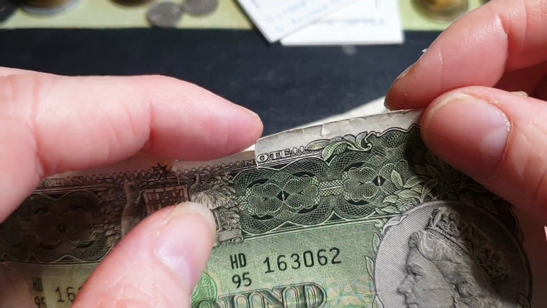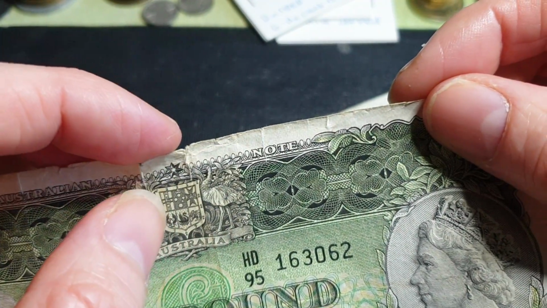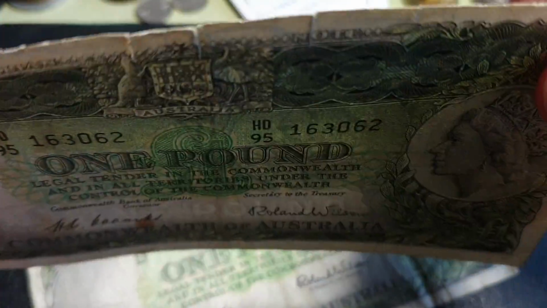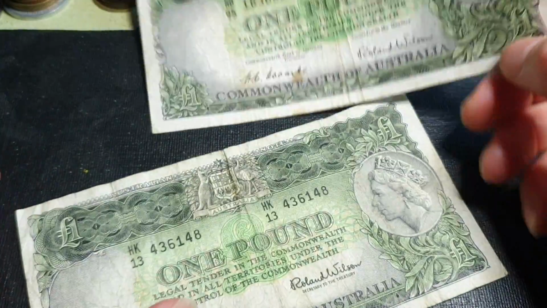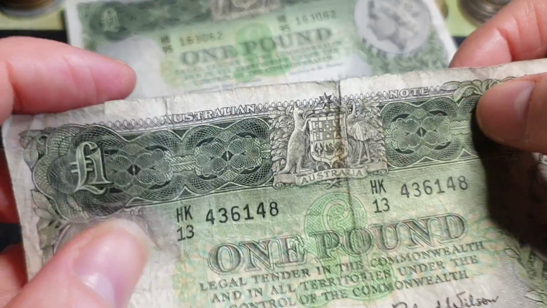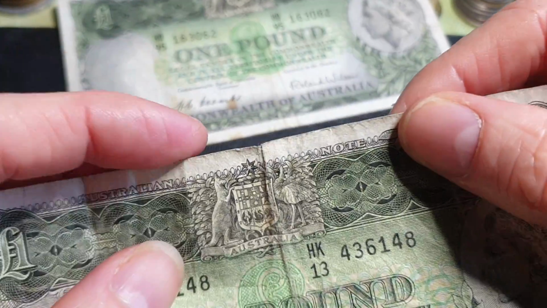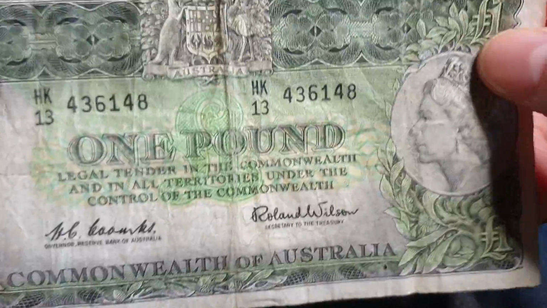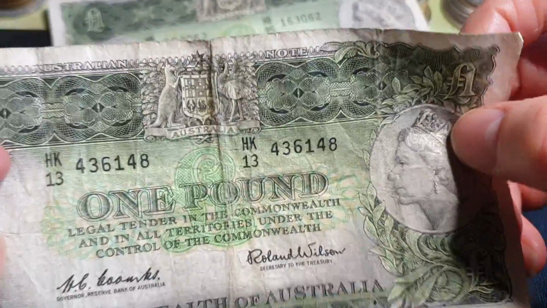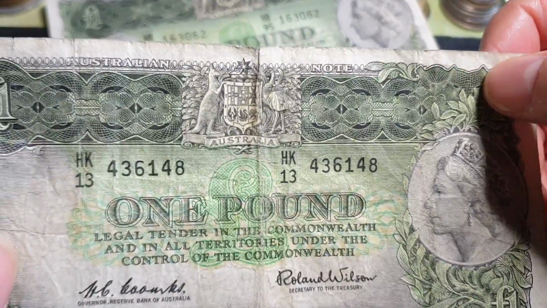This one has lots of tears on it, lots of folds. Got some more tears here, as well as this one. This one also has a tear. I do sometimes forget how to spell tear. Is it T-E-A-R, or T-A-R-E?